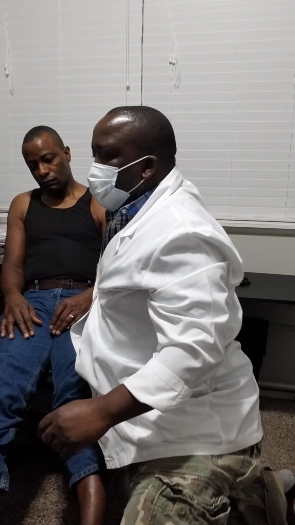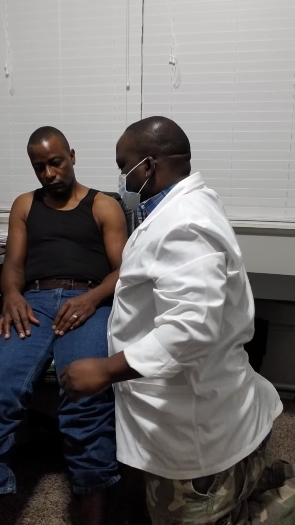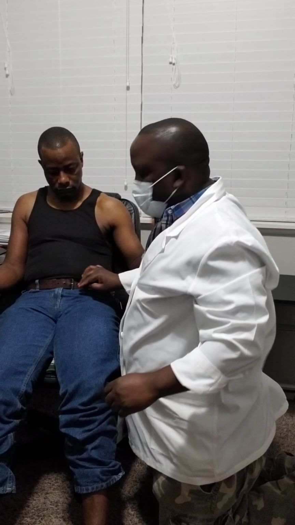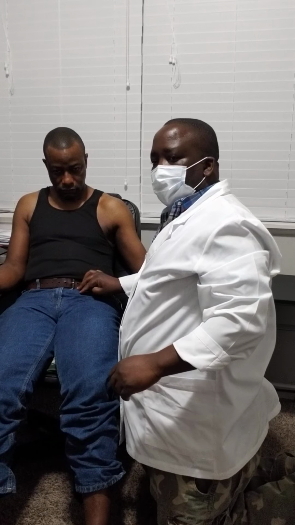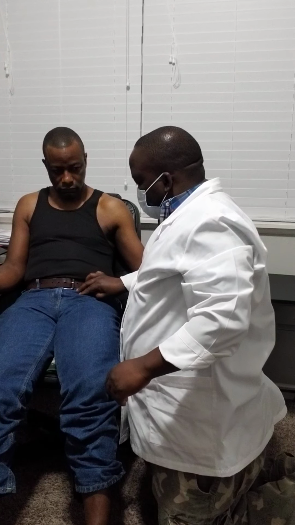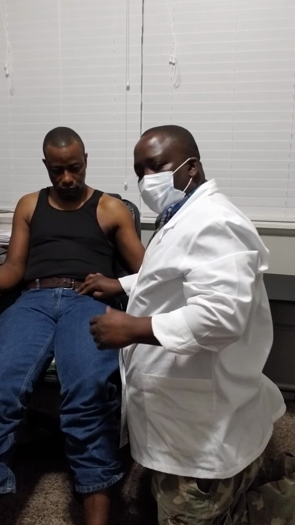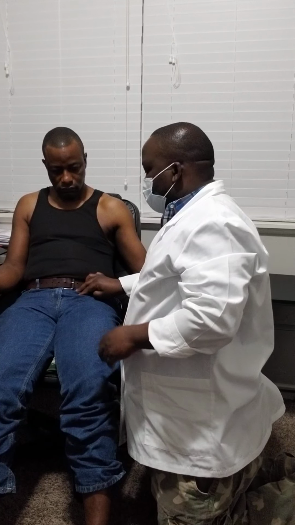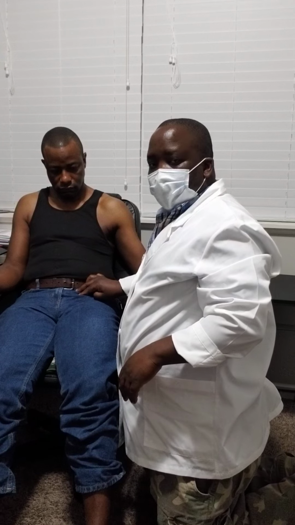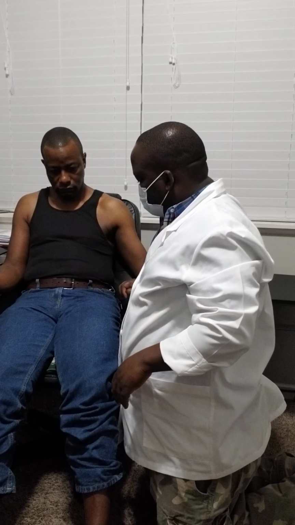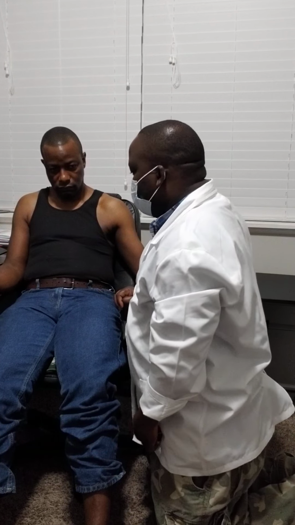Now, one thing I forgot to do is the femoral artery inspection, and that is just right around here. So the femoral artery for the patient is right there. That's one thing I forgot to do, but you do the femoral artery inspection as well, which is right around here in the groin area, the inner groin area.